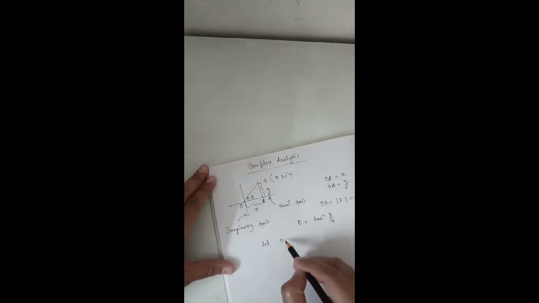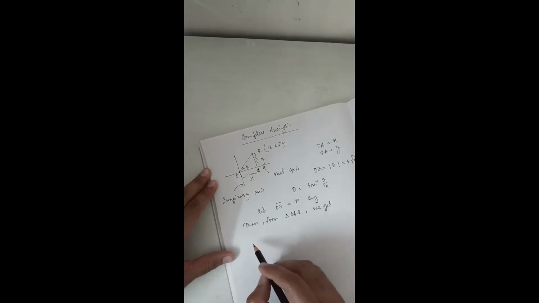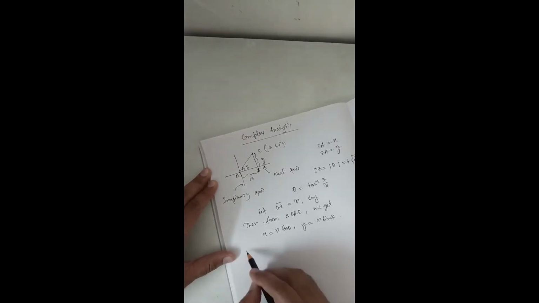Let OZ equal R, say. Then from the triangle OAZ, it is clear we get x equals R cos theta and y equals R sin theta.